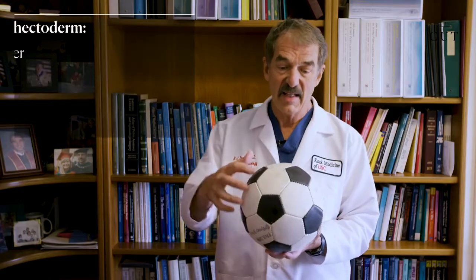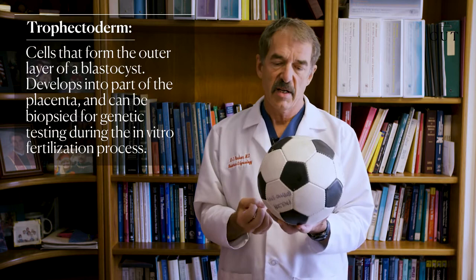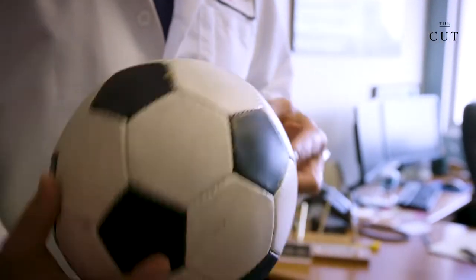It has an outer layer of cells, which is called the trophectoderm, in this case represented by the soccer ball. And then there's an inner cell mass that is inside that you wouldn't be able to see because it's inside, but that is the part that is eventually going to become the fetus. This is the part that's going to become the placenta.